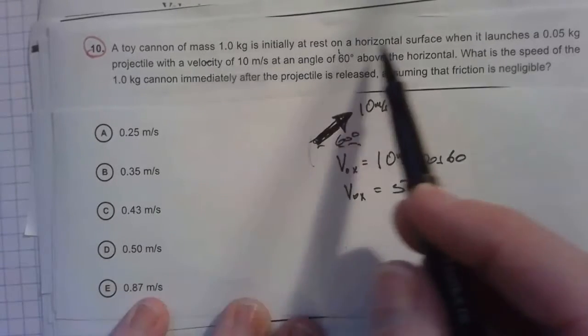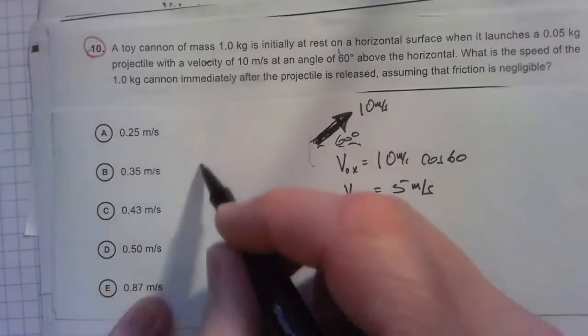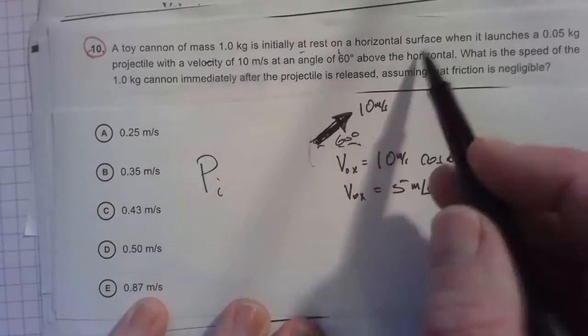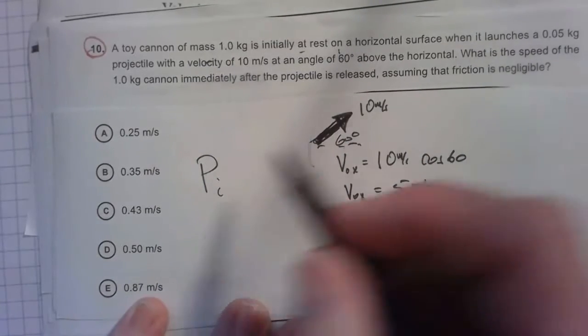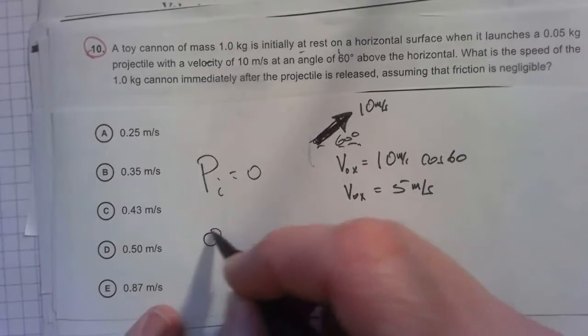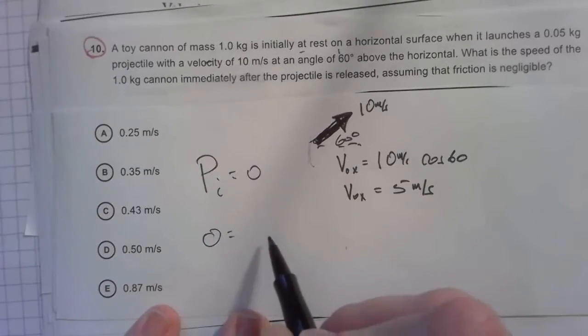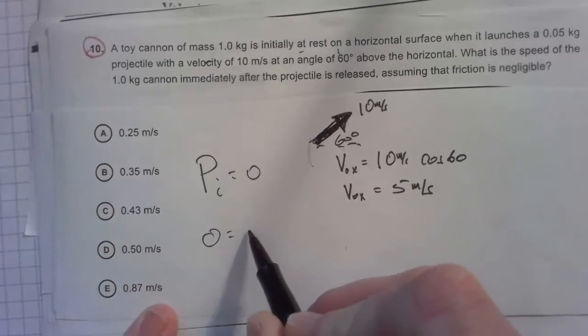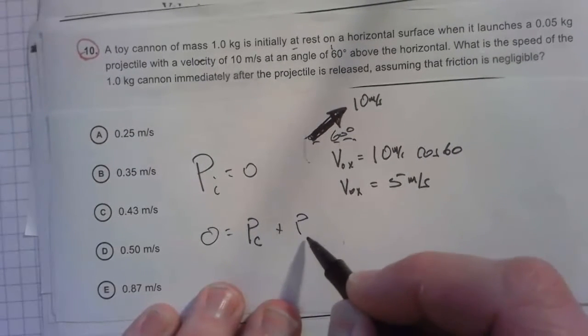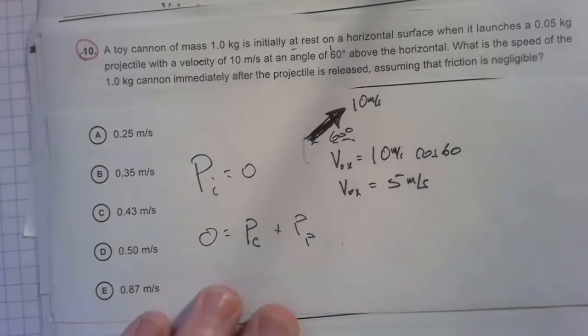the initial momentum, by the way, of the whole system is 0. Because the cannon is at rest with the bullet or whatever, the toy projectile inside of it. The final has to also equal 0, but the final is now consisting of 2 parts. It has the momentum of the cannon plus the momentum of the projectile.